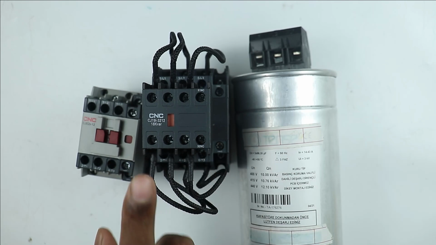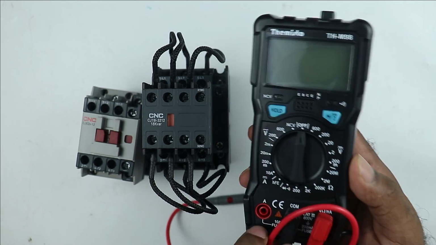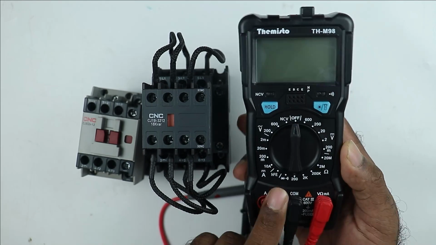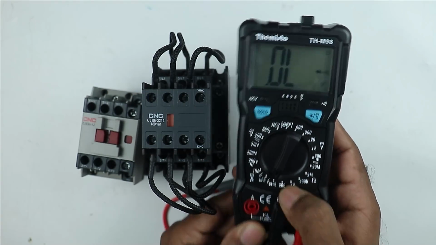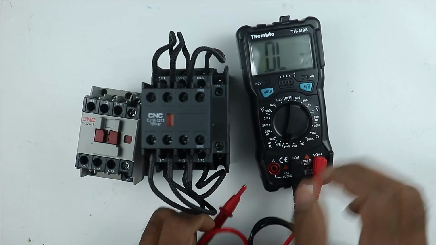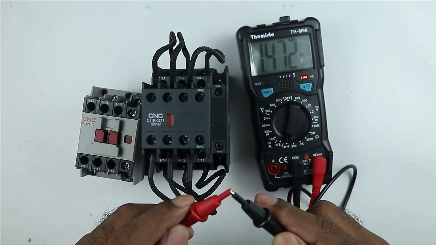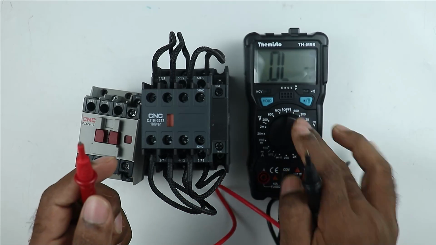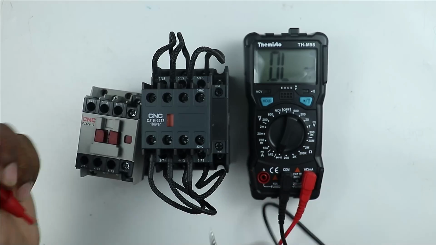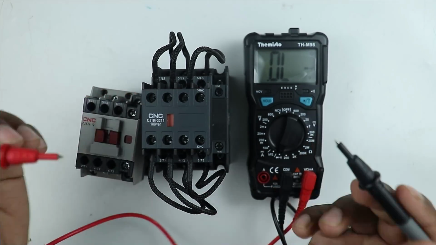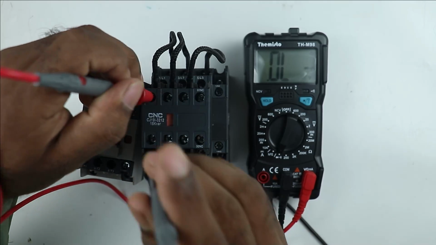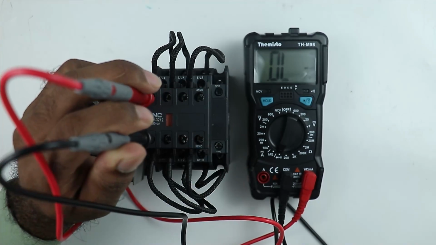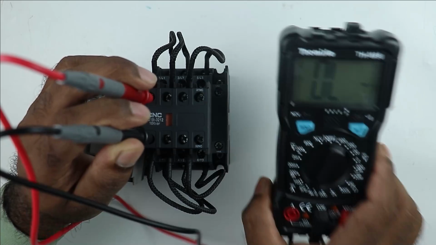Friends, this atom block is of NO contact. Let's check this once. Here I have a multimeter. I need to place this multimeter in continuity position to check this. After setting it to continuity position, let me check once. Okay, I can hear the beep sound. It means the multimeter is in continuity position. Now I will take the probes of the multimeter and connect them here, at the upper contact of the atom block. You can see the multimeter is not showing any continuity.